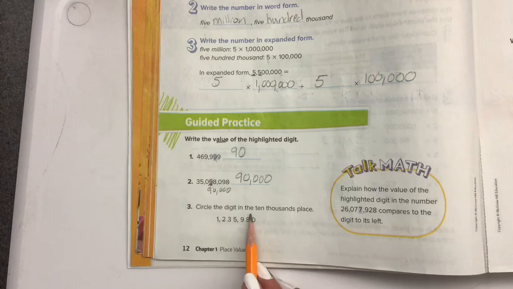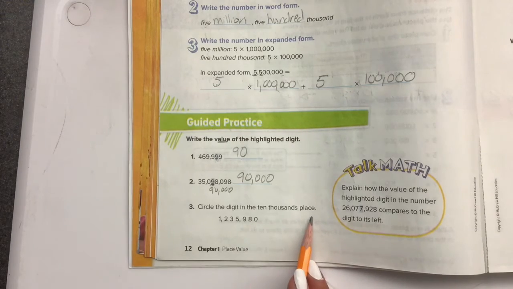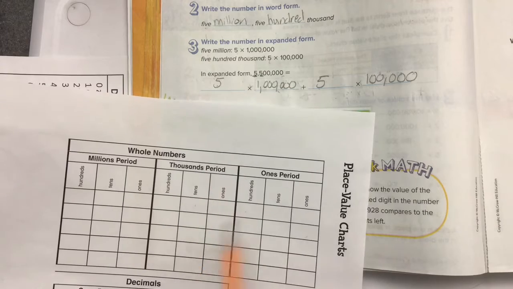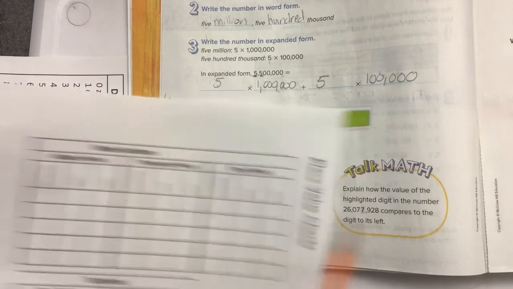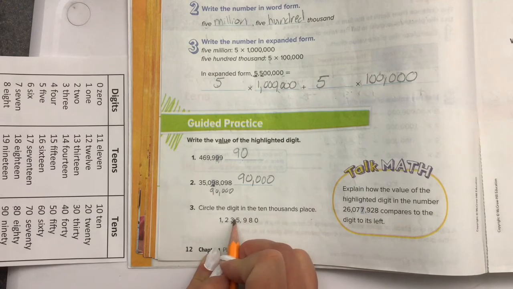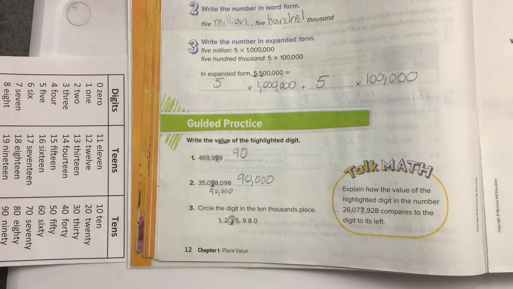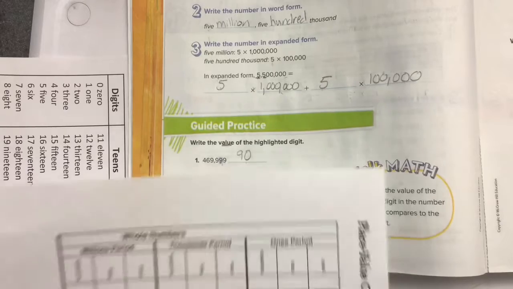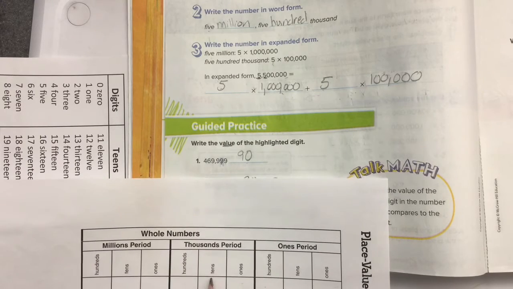Circle the digit in the 10,000 spot. Okay, so 1s, 10s, hundreds, 1s, 10s, thousands. 1, 2, 3, 4, 5 spots over. That 3 is in the 10,000 spot. If I were to write it on this, I'd put the 3 right there.